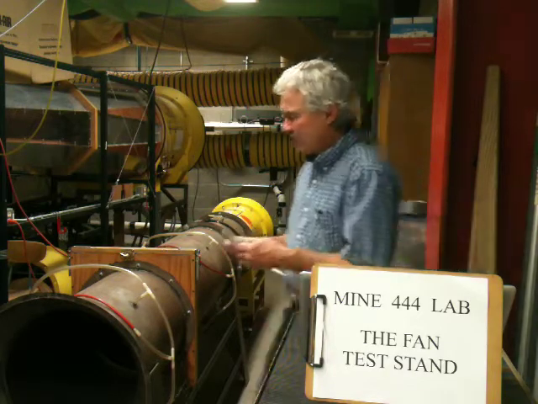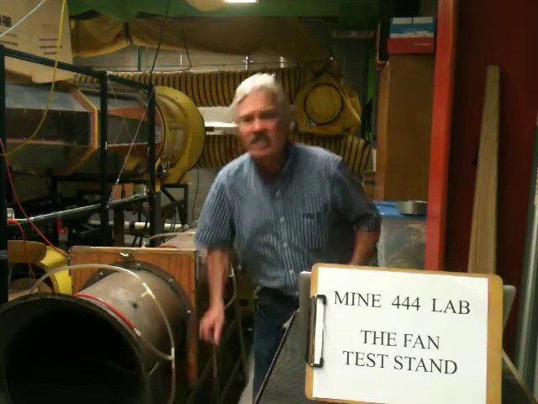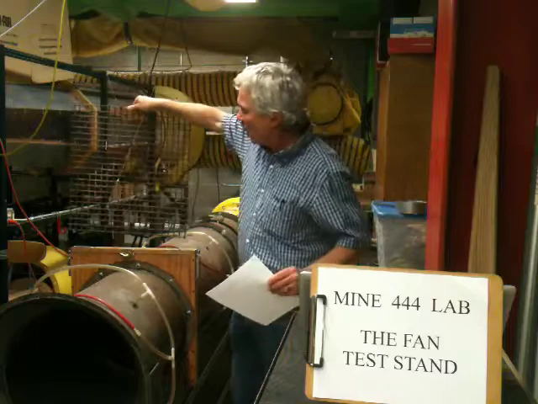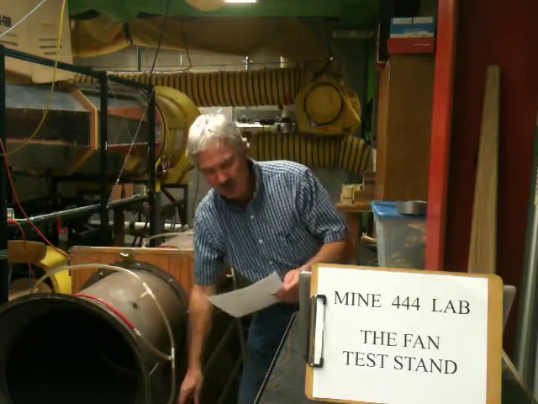Okay, about a third of the way down, we have a box into which we can insert restrictions that will increase the static pressure that the fan generates. We have different types of resistances, and we can use different combinations of them depending on which fan is being tested. Again, we'll go over those in more detail shortly, but here's one example, a piece of wire mesh that is inserted into the box.